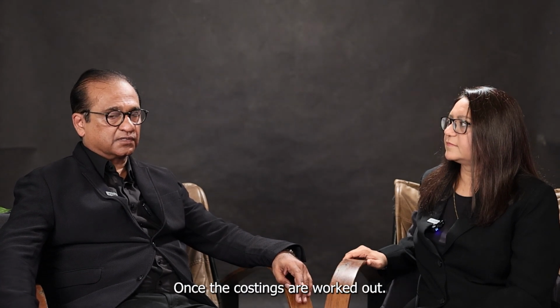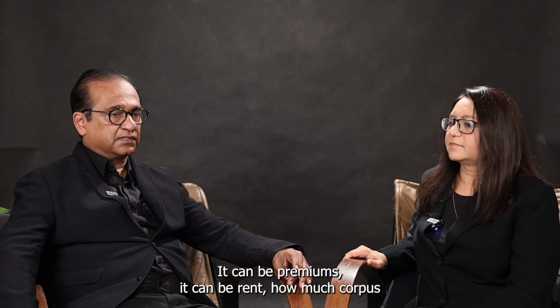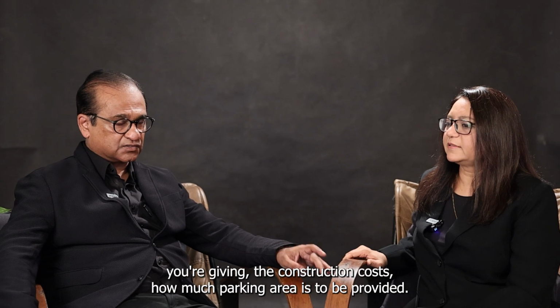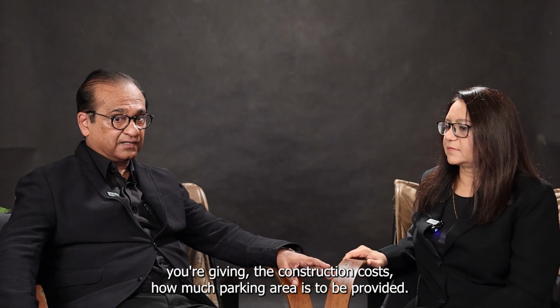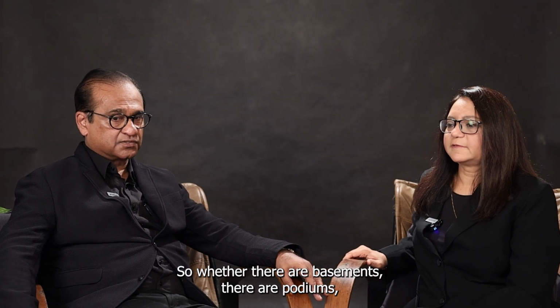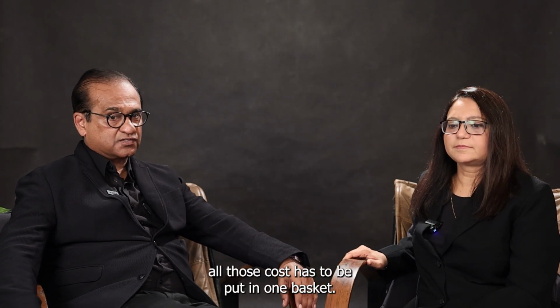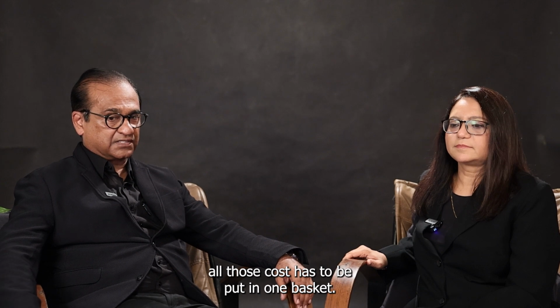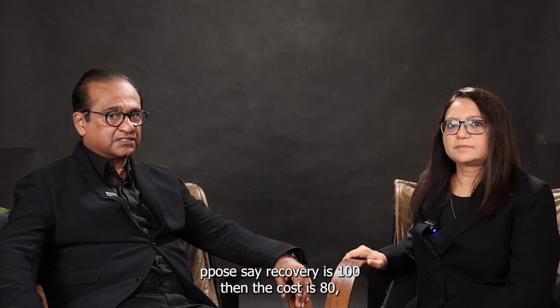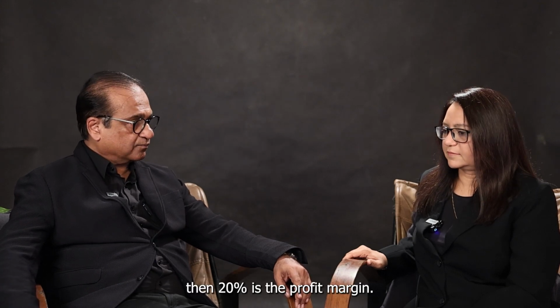It can be premiums, it can be rent, how much corpus you are giving, the construction cost, how much parking area is to be provided, whether there are basements or podiums. All those costs have to be put in one basket. And then what is the recovery? So suppose recovery is 100 and the cost is 80, then 20% is the profit margin.